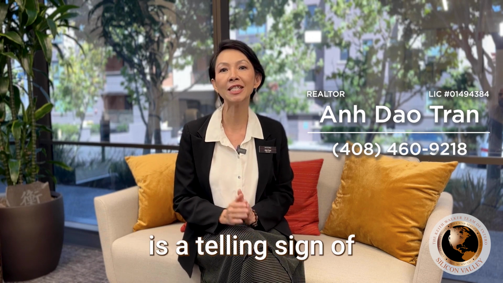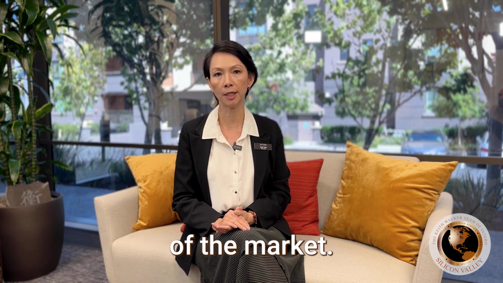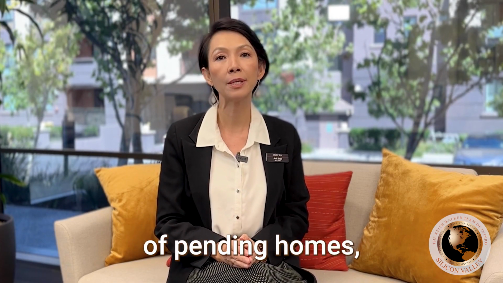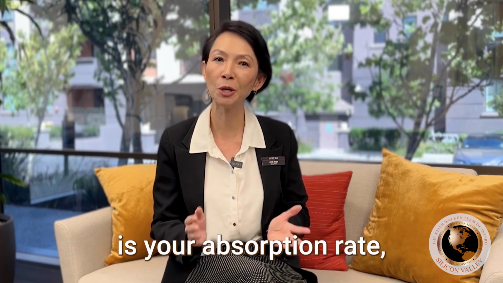Absorption rate is a telling sign of the demand for housing in a particular sector of the market. Simply put, the rate is achieved by dividing the amount of pending homes by the amount of homes for sale. That percentage is your absorption rate.